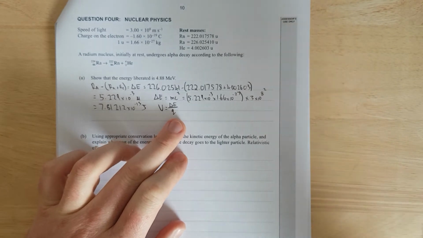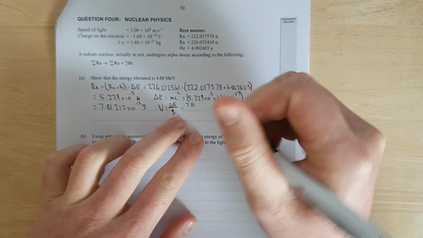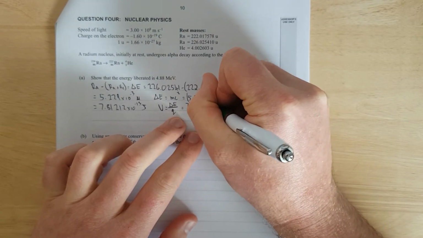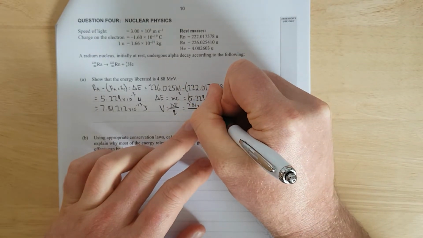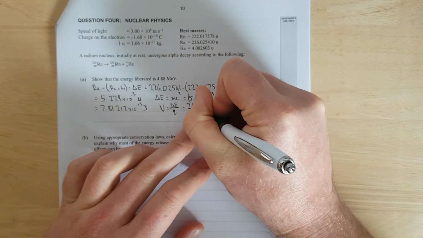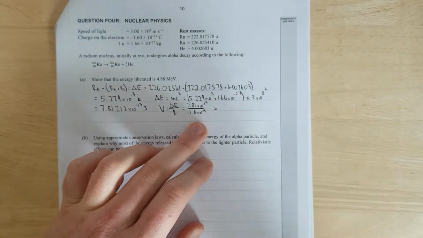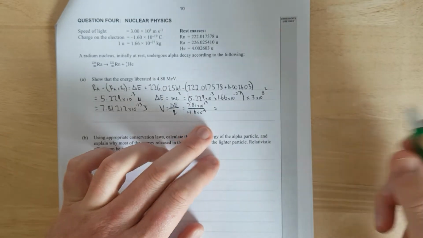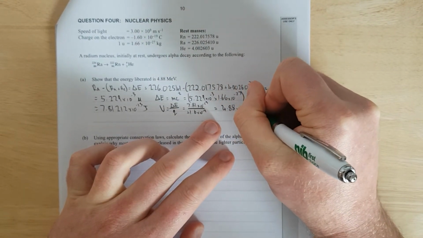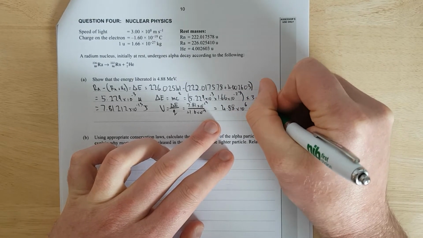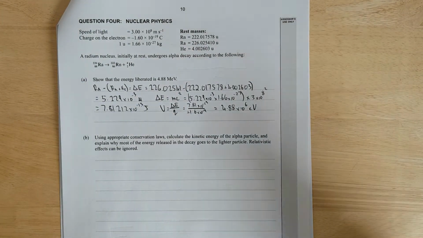And then all we need to do is get the energy, 7.81, I'm not going to write the rest, but I would type it all out in my calculator, times 10 to the negative 13, divided by the charge on an electron, 1.6 times 10 to the negative 19. Minus as well, but it doesn't really matter because it's just energy, so you can just make it a plus. That gives 4.88 times 10 to the 6 electron volts. Huzzah! We got 4.88 mega electron volts, which is what they're looking for.